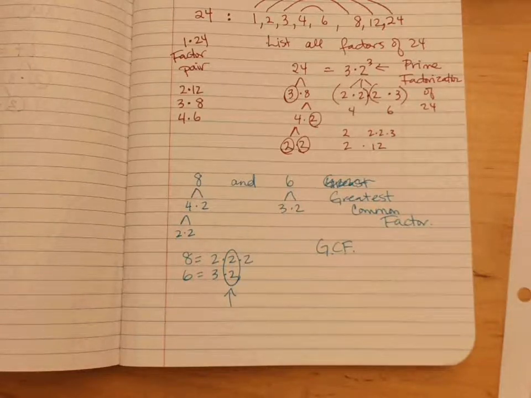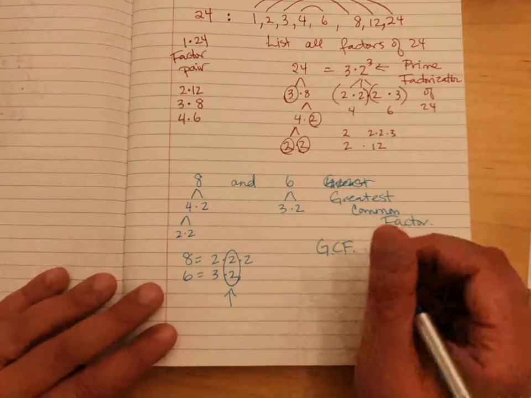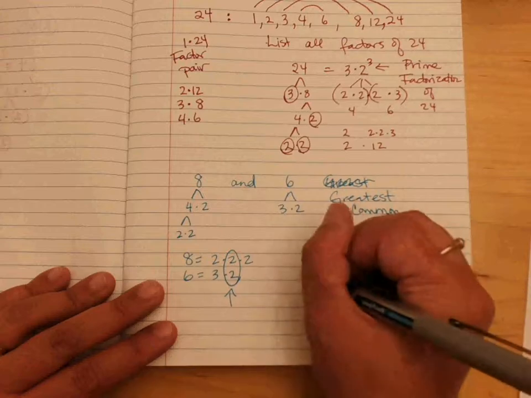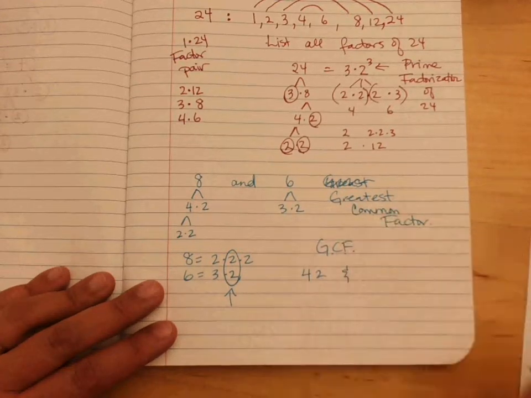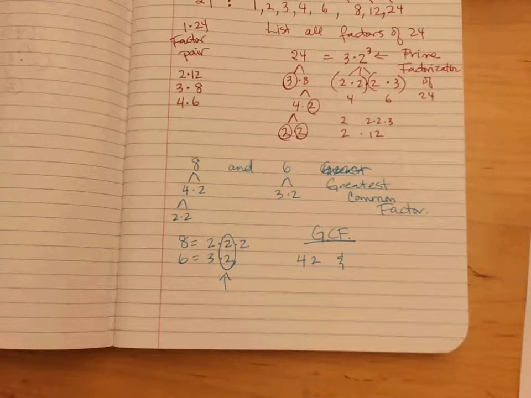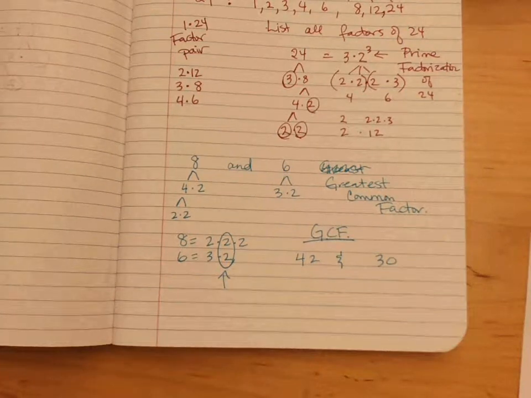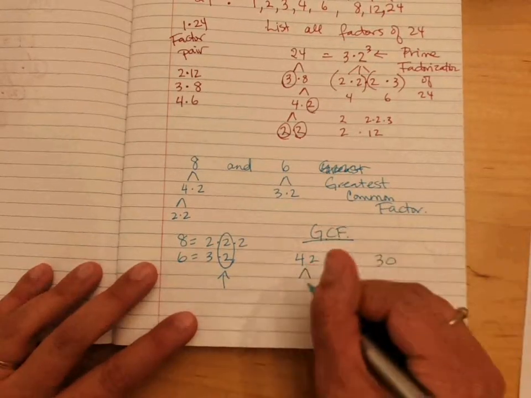Okay, so those numbers weren't as complicated. Let's say I wanted to find the greatest common factor between 42 and what? You always have to have two different numbers. 42 and 30. I love it. Okay? We would need to either list all the factors of 42 or find the prime factorization. Sometimes you're going to have a preference. Which do you like doing better? The factor tree? So let's go factor tree.